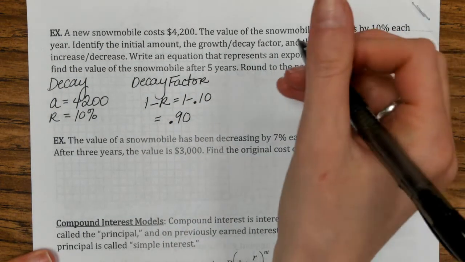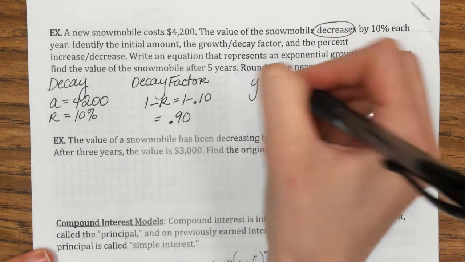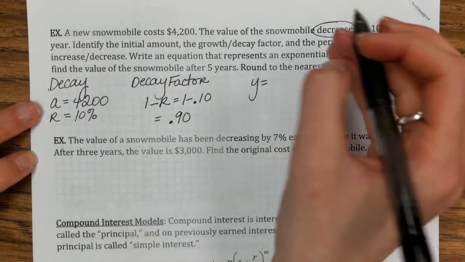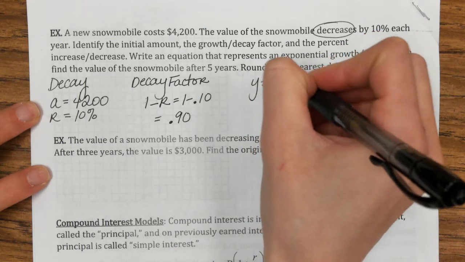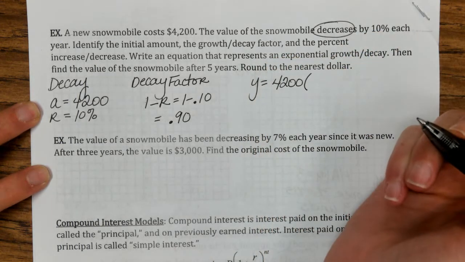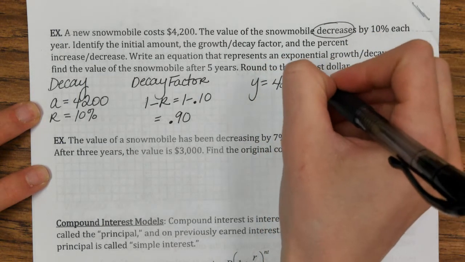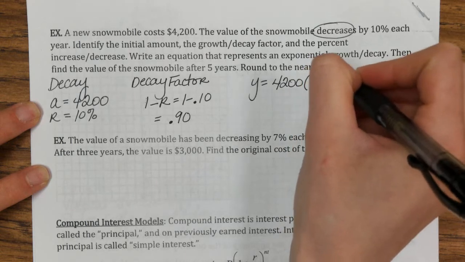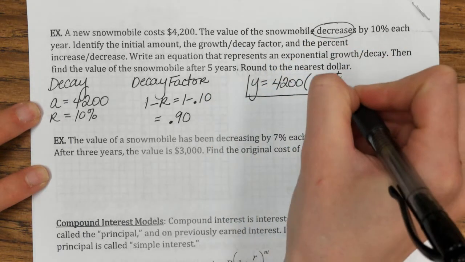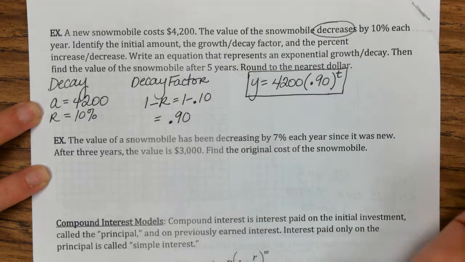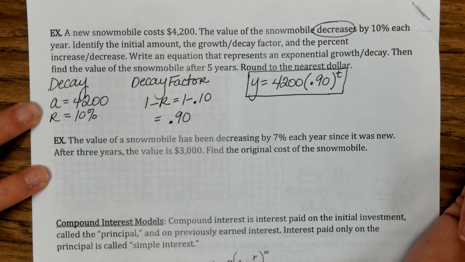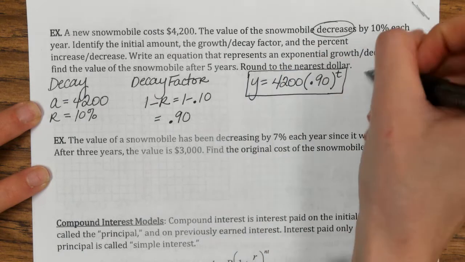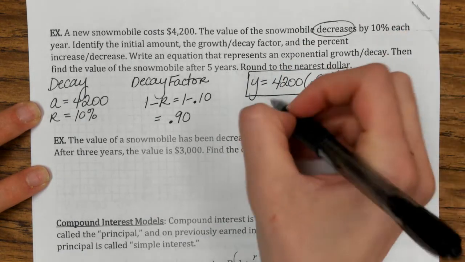Okay, so to write the function, I've got y equals my A, which is 4,200, times my 1 minus R, which was 0.90, raised to the t power. Then I'm going to find the value of the snowmobile after 5 years. So there's my t. T is going to equal 5.